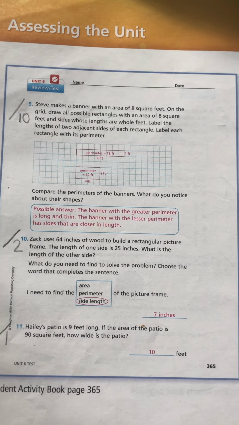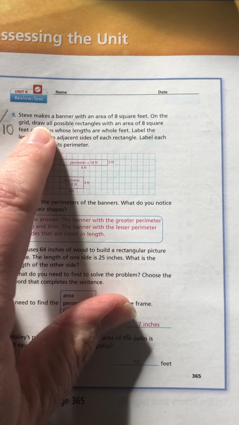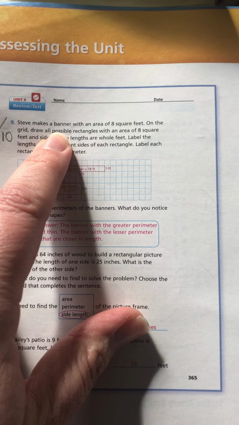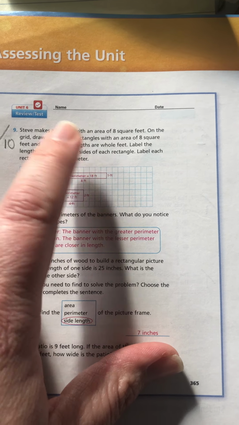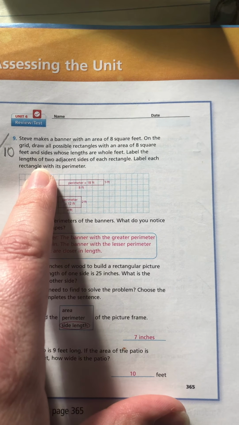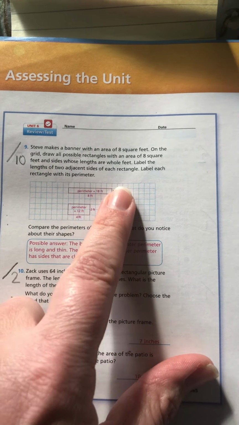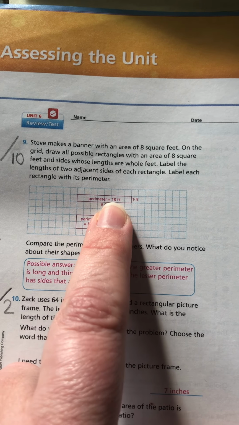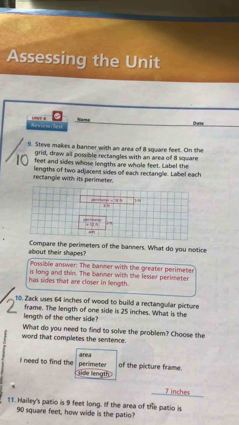It tricks every student every year. Okay, the person makes a banner with an area of 8 square feet. Draw all possible rectangles, not 1, not 10, all, with an area of 8 square feet, whose side lengths are whole feet, so no fractions. You have to label the lengths of the 2 adjacent sides, which means they touch, and label the rectangle with its perimeter. So the only 2 rectangles that have an 8 square foot area would be this one here, 1 by 8, perimeter of 18 feet, and 2 by 4 with a perimeter of 12 feet.